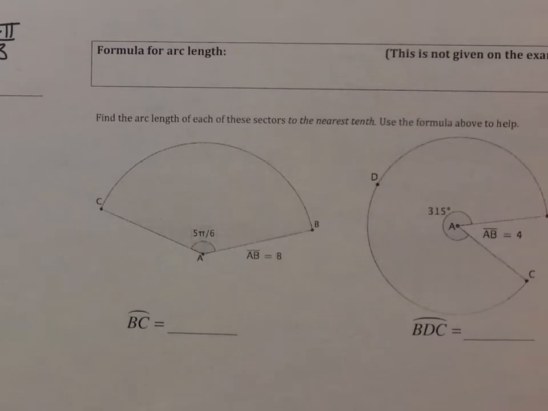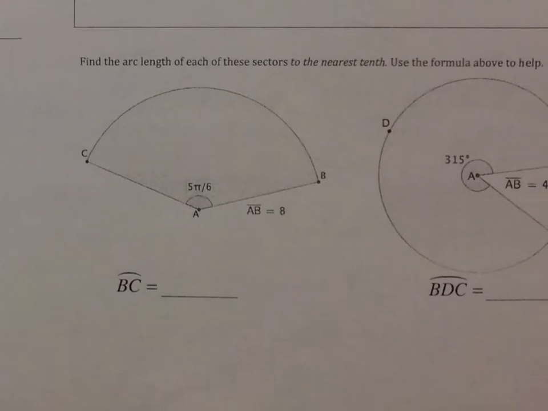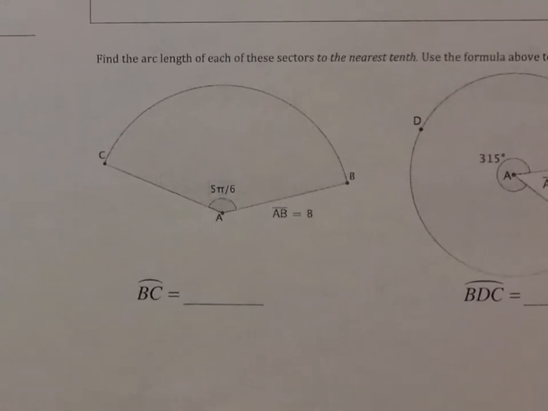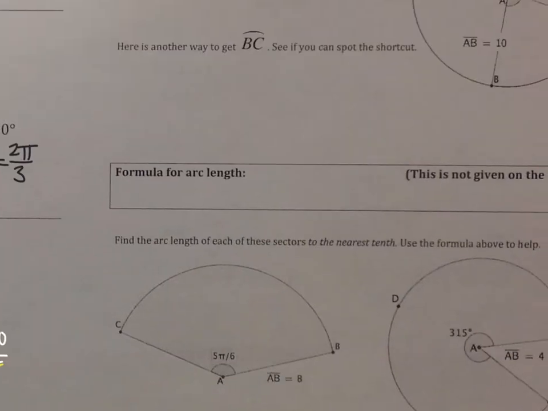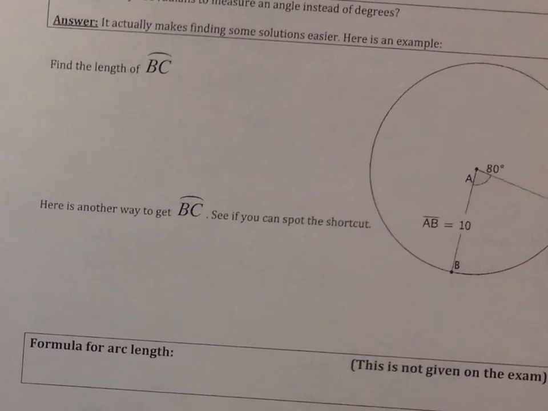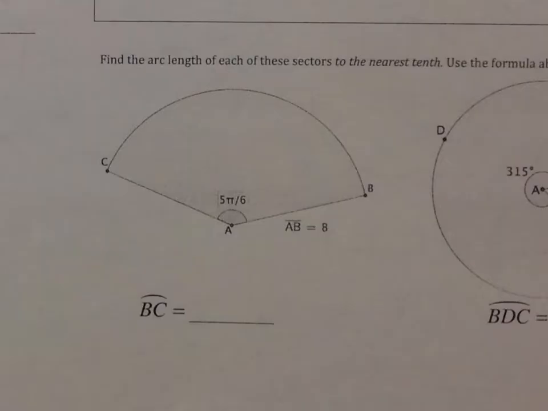All right, so let's look on to, just to speed things up, let's take a look at, all right, so this is a good choice for one to kind of wrap things up with, because they're looking for the arc length, and you can see they gave us a pretty crummy measurement there, 5 pi over 6 radians.